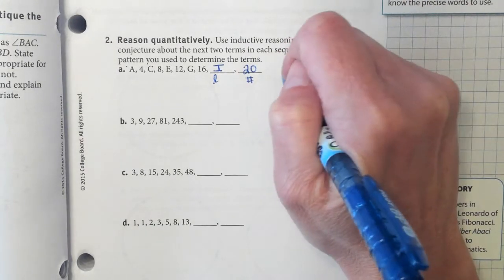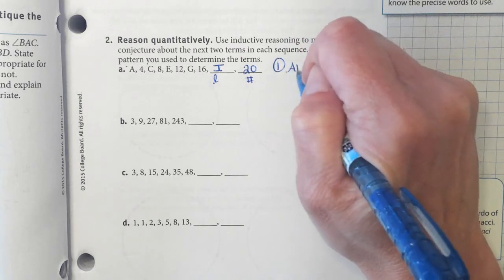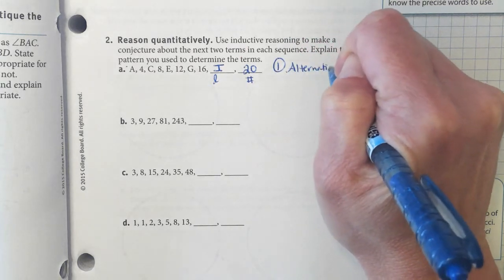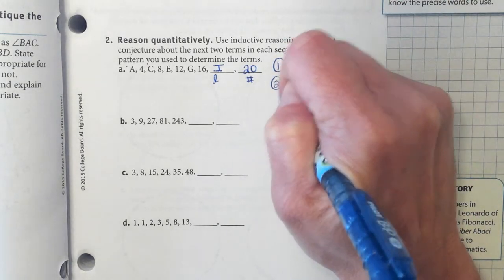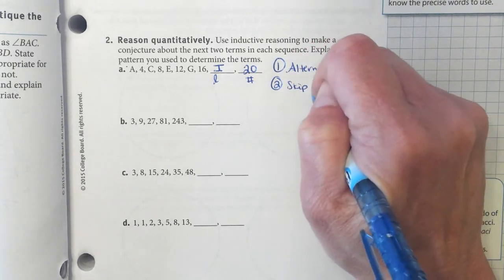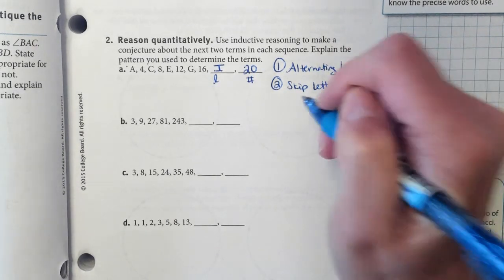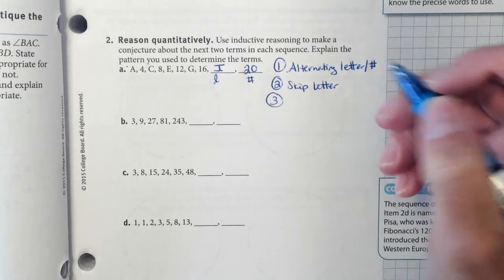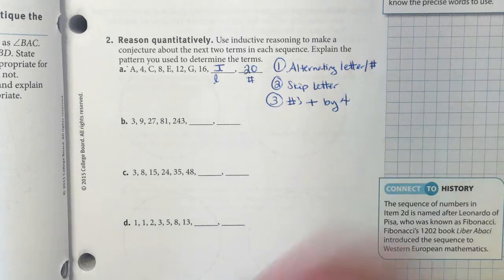So when we explain the pattern, the first thing we noticed was alternating letter number. The second thing we noticed is that we skip a letter. So A, skip B, C, skip D. And the third thing that we noticed is that the numbers increase by 4. I think that makes sense. Okay, let's try number 2.